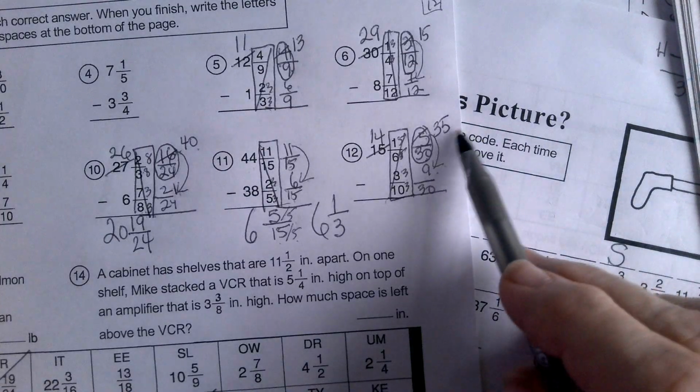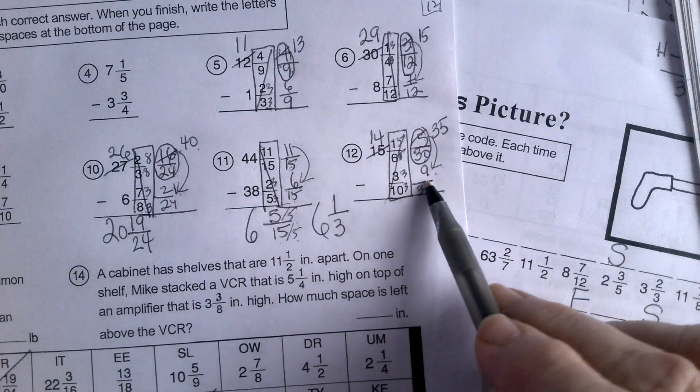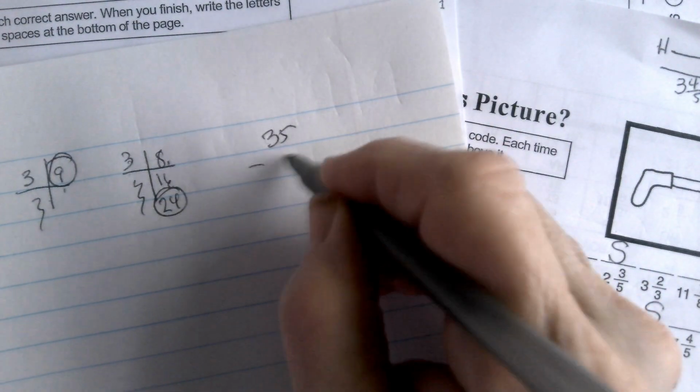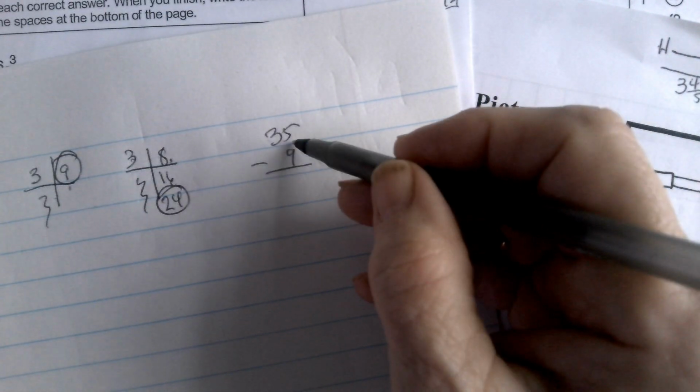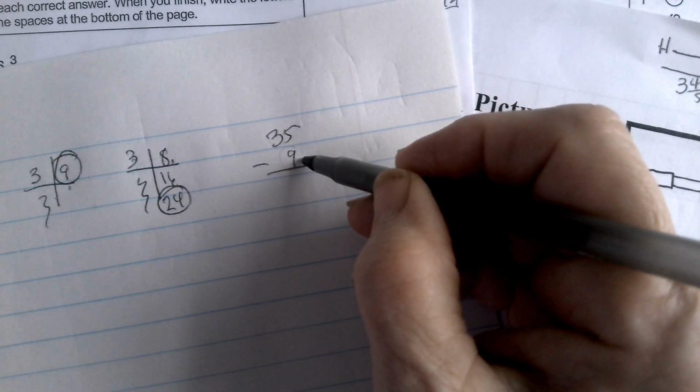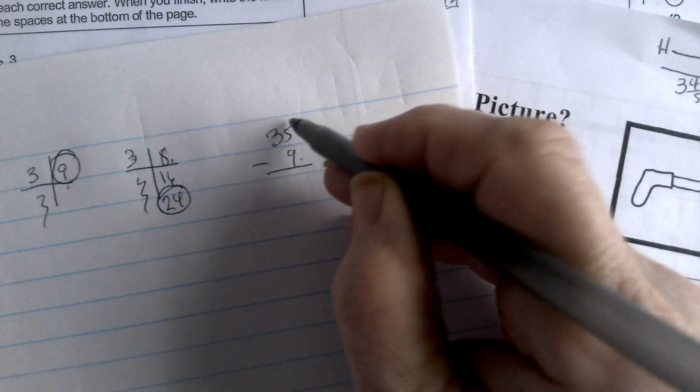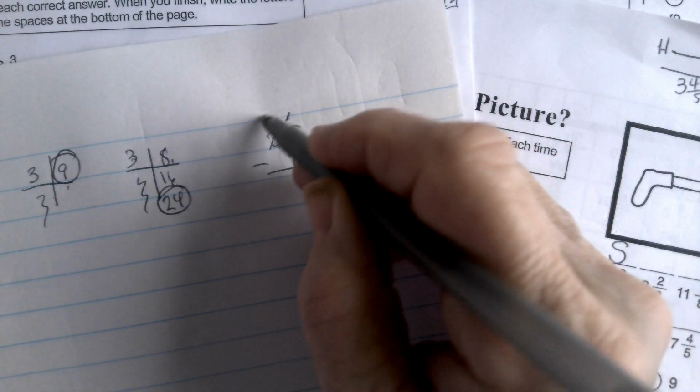Then go over to this one. So 35 minus 9. By the way, if that were a 10, it would be 25. So I think it's going to be 1 less, 26. So if you have to borrow, go ahead and do that.